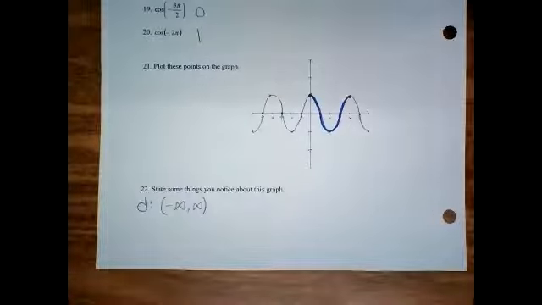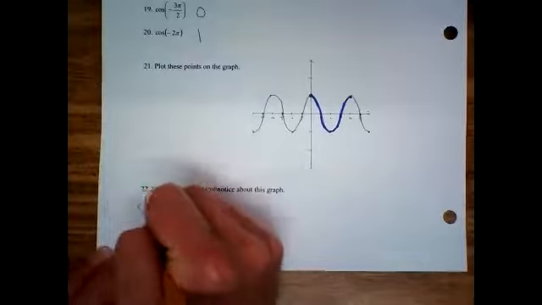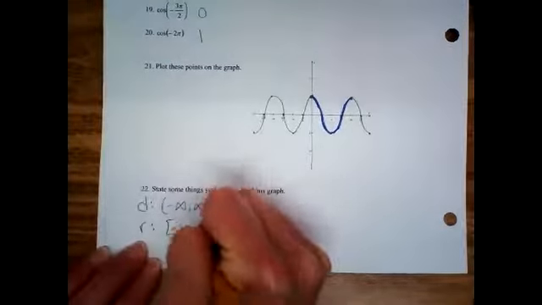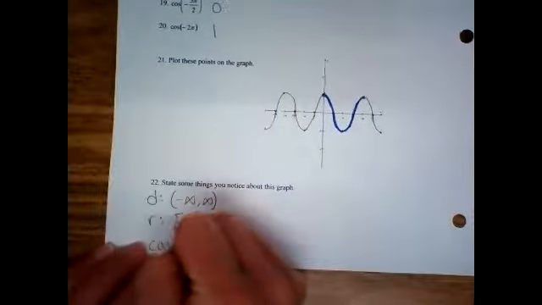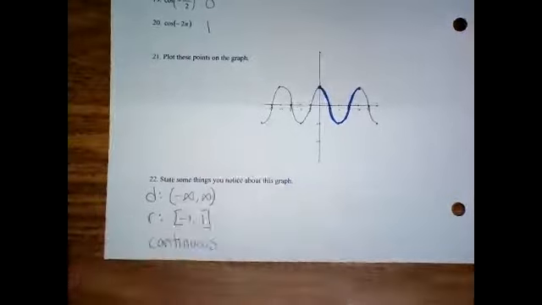Don't stick arrows on the ends because it's not going to go one direction forever, but it's going to keep on waving forever. Range, again, -1 to 1, brackets because there's actually points there. And the graph is continuous. And again, the reason I'm bringing that up is when we do some of the other ones, they aren't continuous, and it's just a compare and contrast kind of thing.